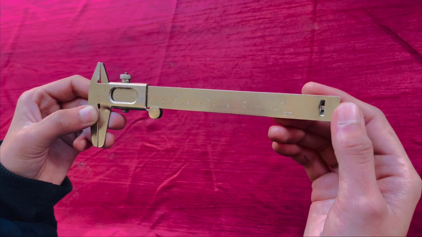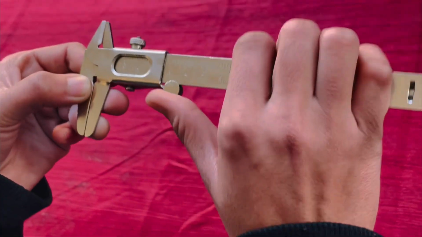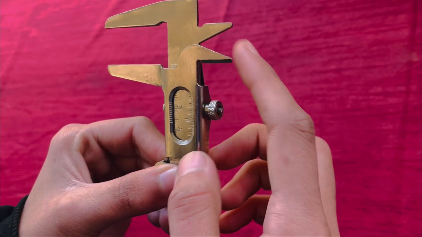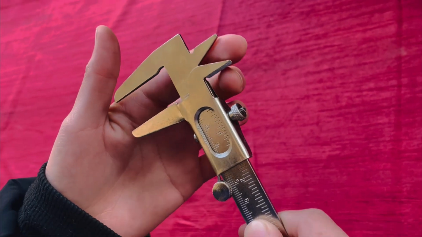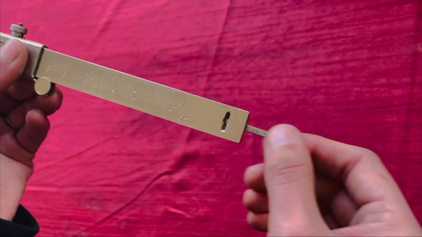This is our Vernier caliper. It has two scales. This is our main scale and this is our Vernier scale. It is movable. So this is our external jaws and this is our internal jaws. External jaws we are using for measuring external diameter and internal jaws we are using for measuring the internal diameter. This scale we are using for measuring the depth.